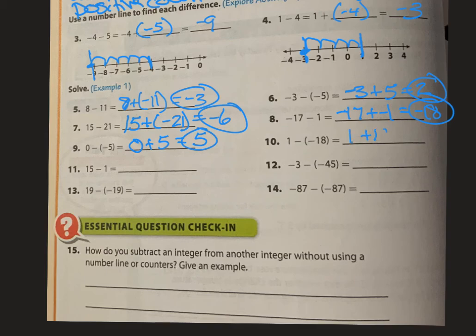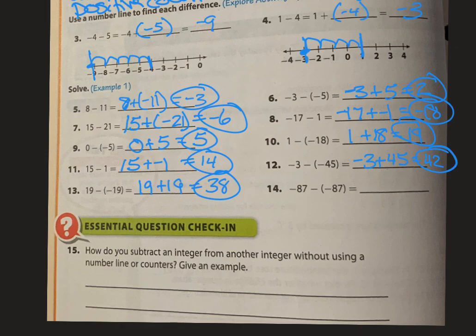1 plus 18, so I get 19. 15 minus 0, you could rewrite it, but you already know that, is plus a negative 1 for 14. I probably just solved that one as 15 minus 0. 12 is a negative 3 plus 45, so I have to subtract and get 42. 13 is 19 plus a positive 19, because it was negative, plus plus, and that gives you 38. And the last one is negative 87, and I'm going to add to it a positive 87, which gives me 0.